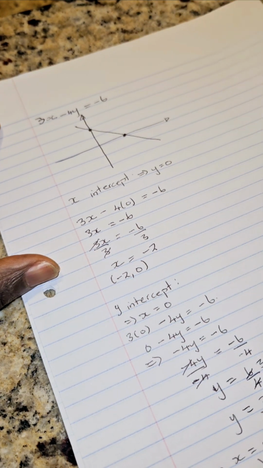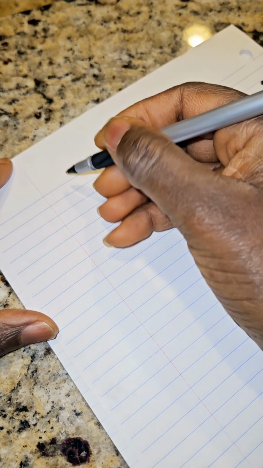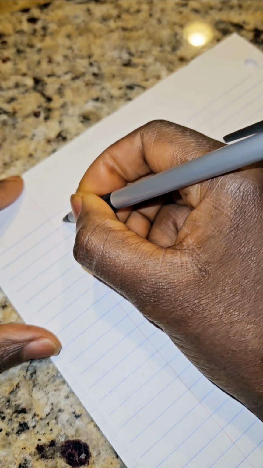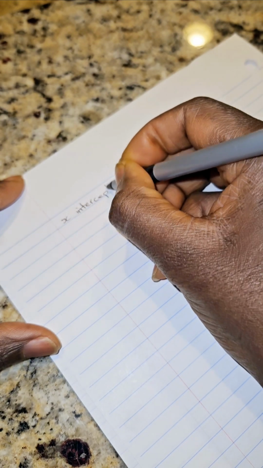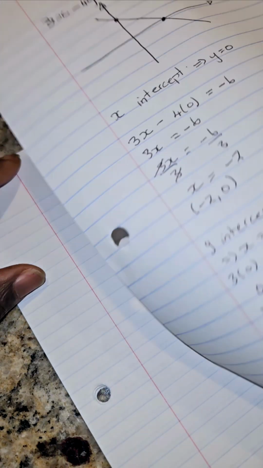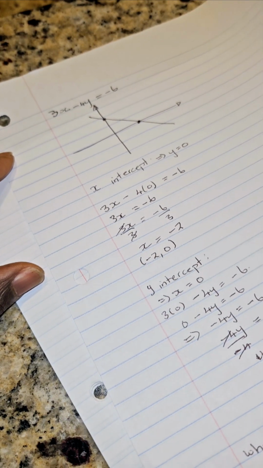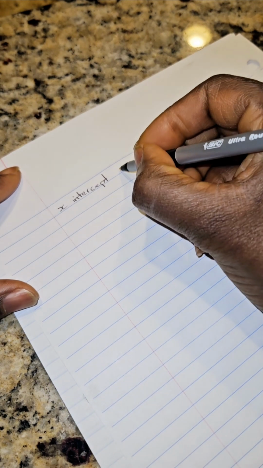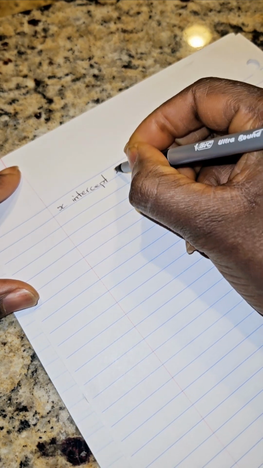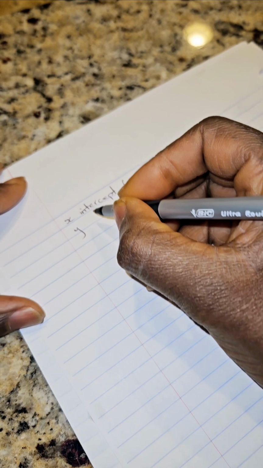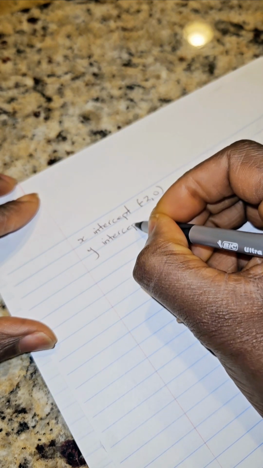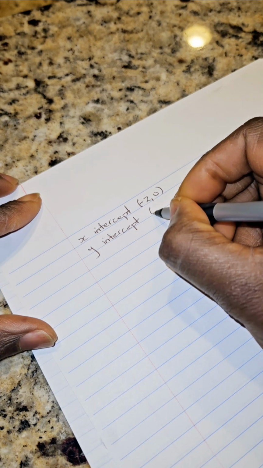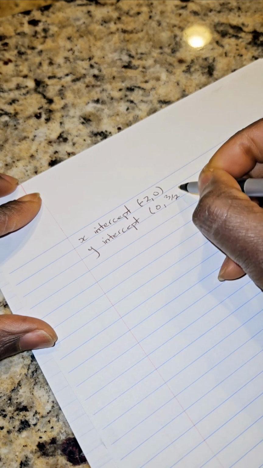So let me now draw the graph, knowing that we have just calculated the x-intercept to be negative 2, 0, and the y-intercept is 0, 3 over 2.